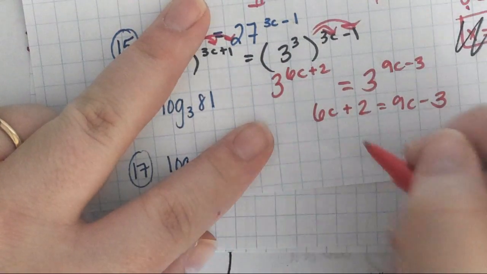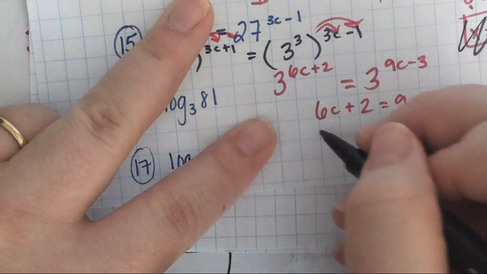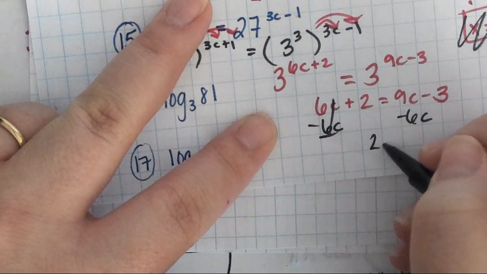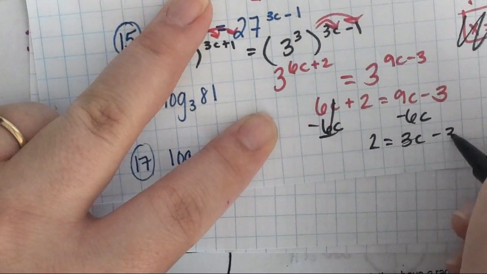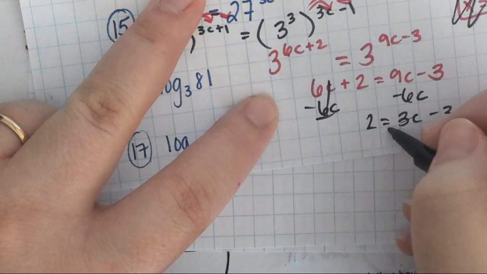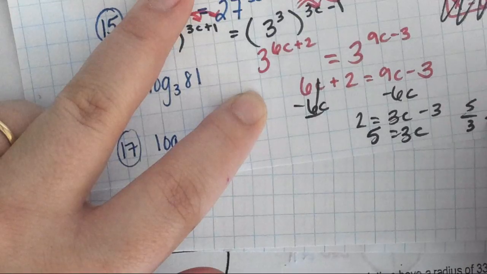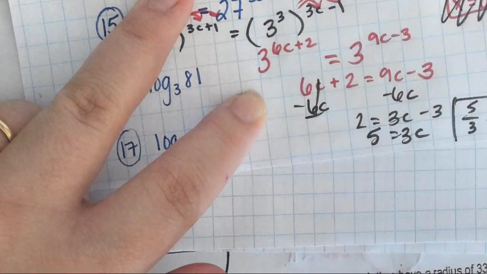Okay, and then subtract 6c. 2 equals 3c minus 3. I add 3 to both sides. I get 5 equals 3c, so I end up getting 5/3 equals c. So it's weird because I end up getting a fraction, but that's okay.